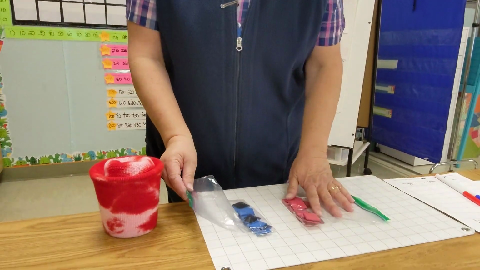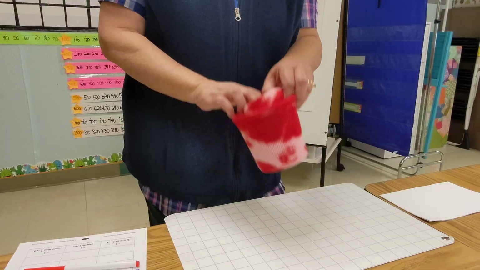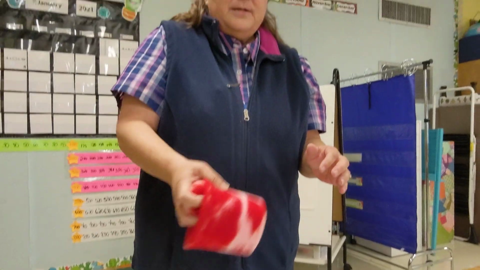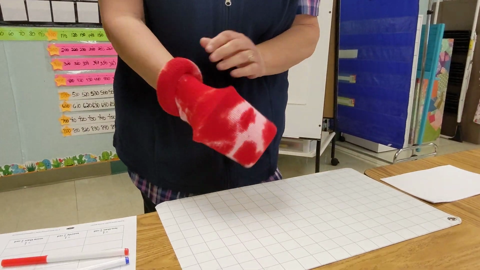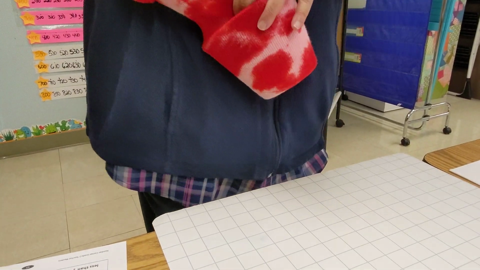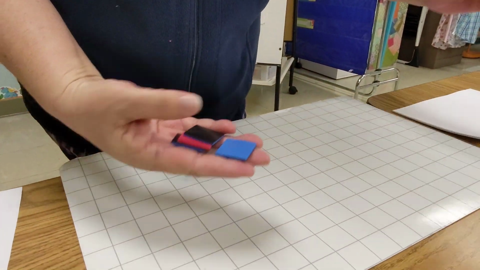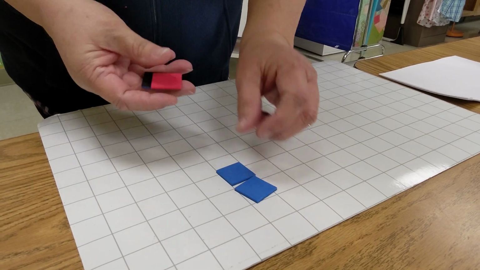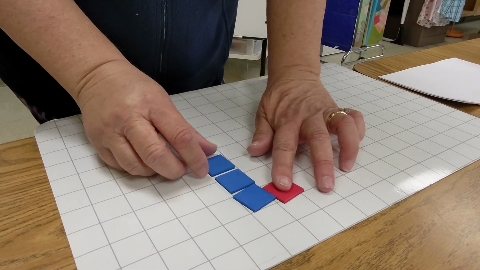So give me a second here. I'm going to put the tiles in. Okay, you guys, so I have all of our tiles in here, and because today is the 4th, I'm only pulling out 4. I think I have 4 there. Oh, good. So I have a blue, a red, and a blue.